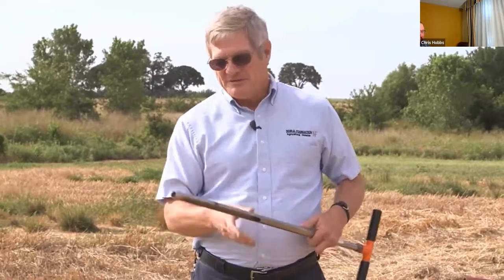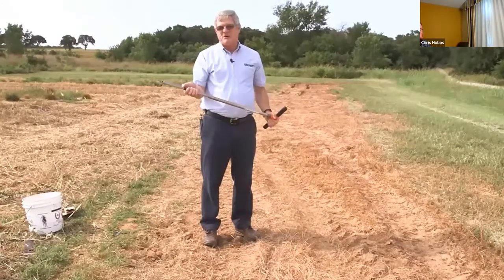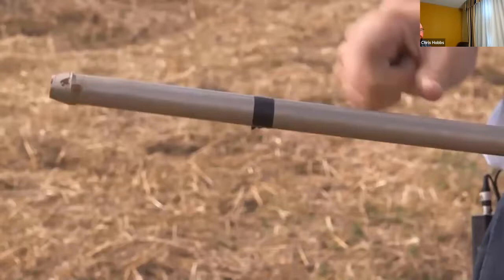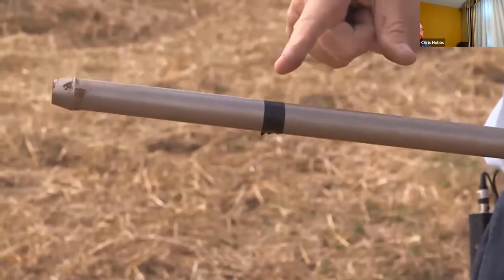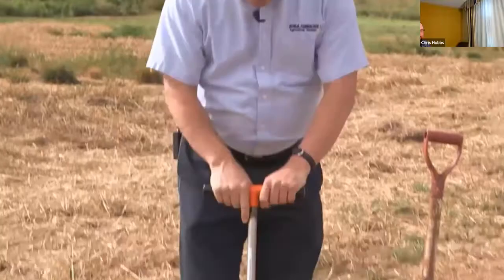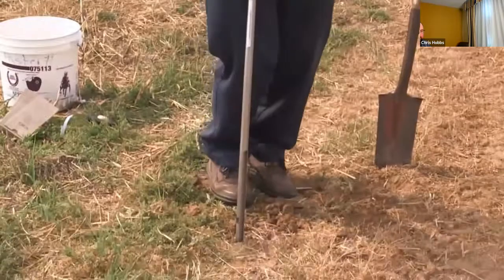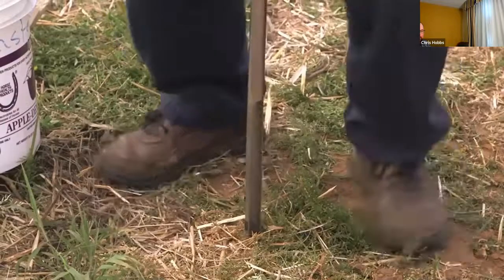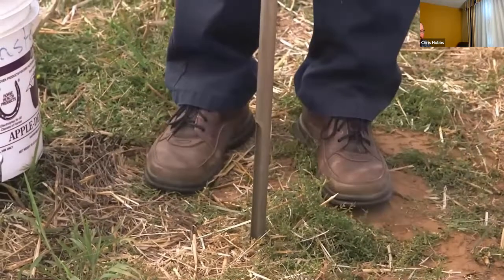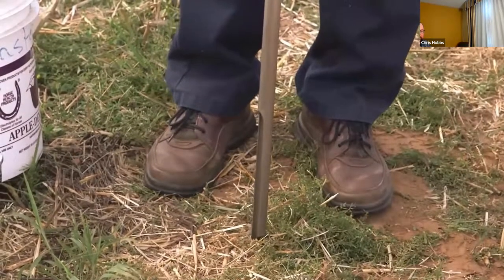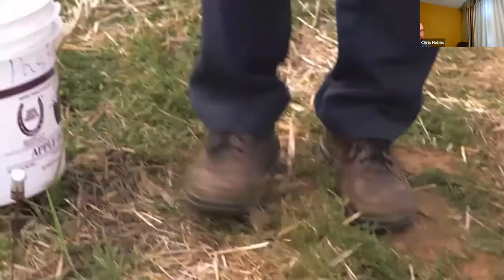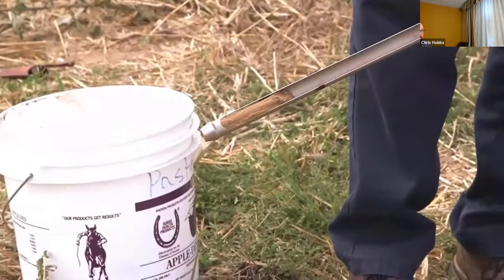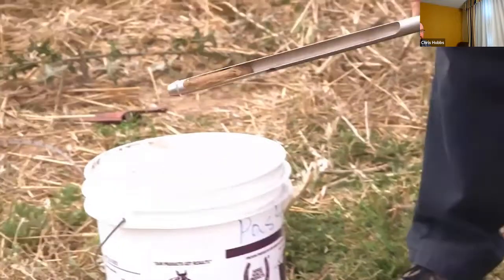If you take the sample deeper than 6 inches, it will look like you have fewer nutrients than you actually do. You may notice that I've made a 6-inch mark with some electrical tape on my sampling probe so that I don't have to guess where it is. So with this, you just push it down into the ground to your 6-inch mark, give it a quarter turn. The quarter turn keeps the soil in the probe when you remove it. You bring it out, you got a nice 6-inch core of soil there.